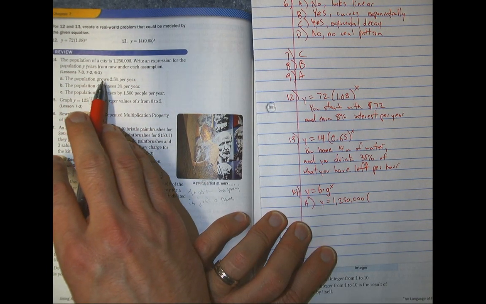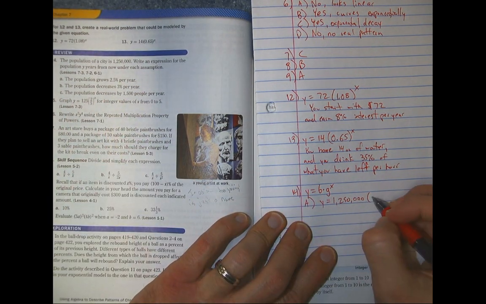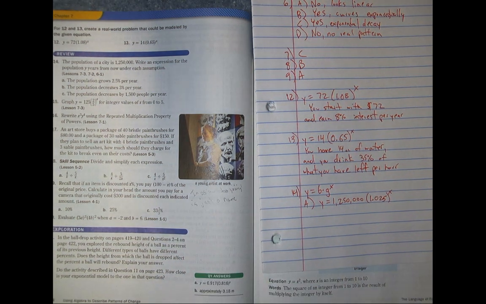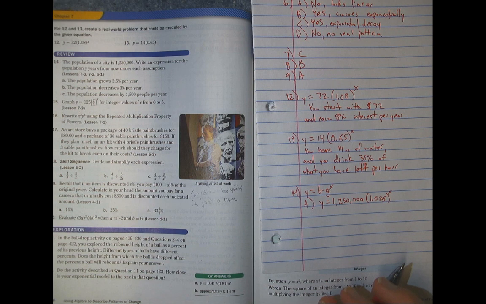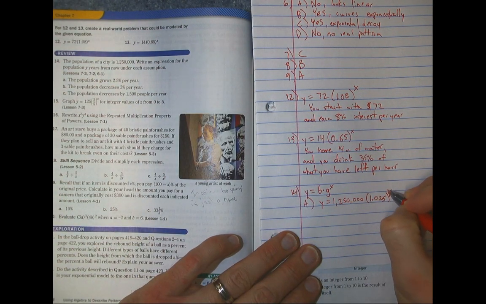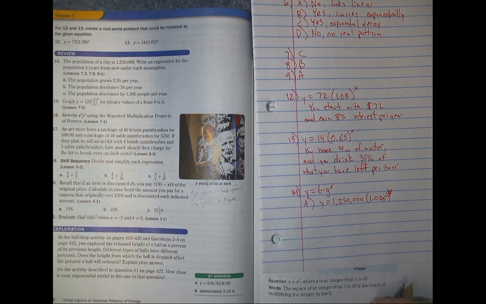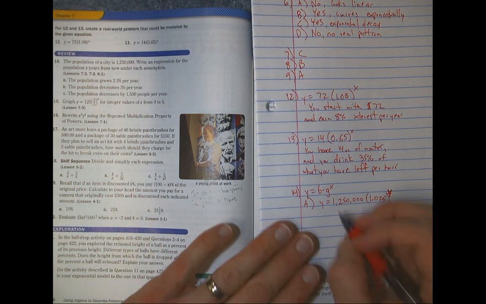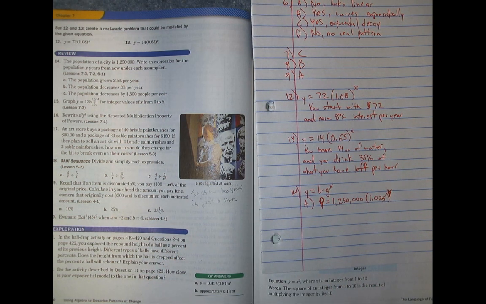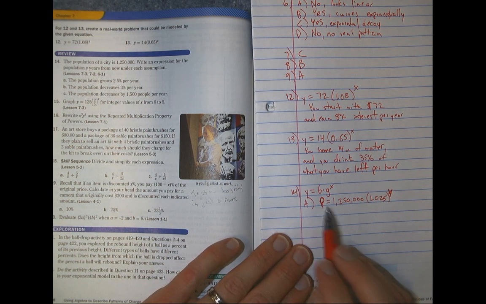So it's growing 2.5%. So it's going over 1. So it's starting with 1 and then adding on 0.025, raised to the x. You could put y for year. Oh, actually, it specifically says y for years. So we're going to put y right here like this. And now you can't use y here. Let's put p for population. It says write an expression, so you don't even have to have the equal sign for the equation, but it's fine.